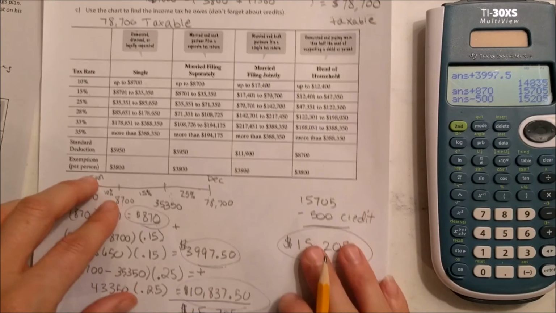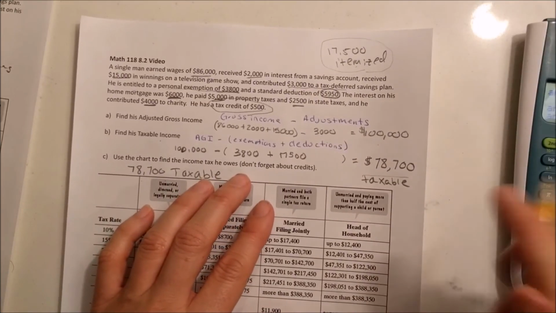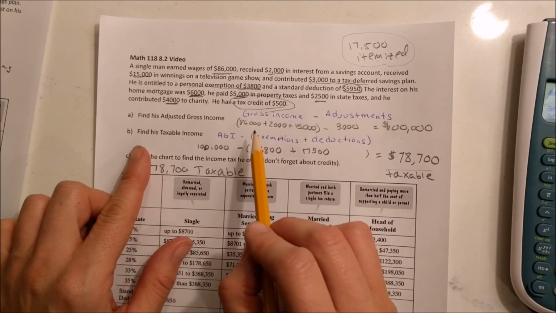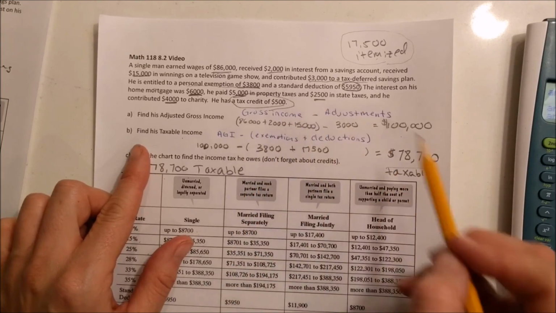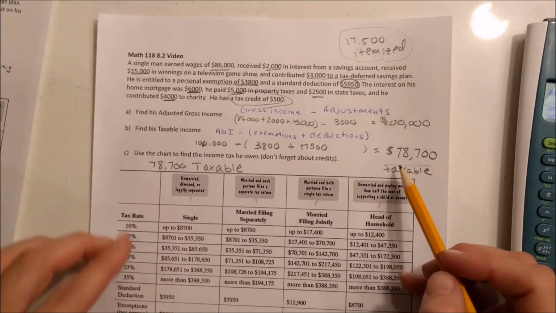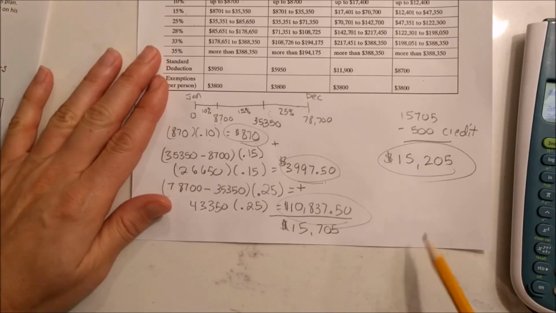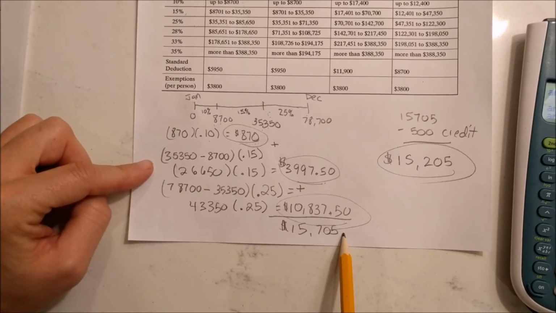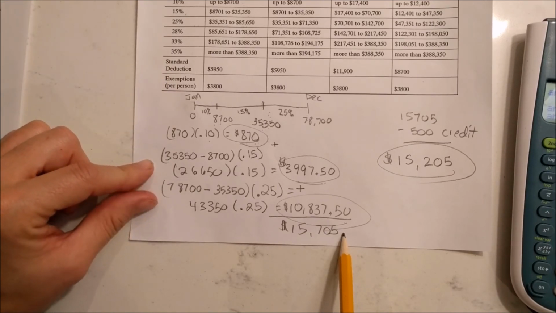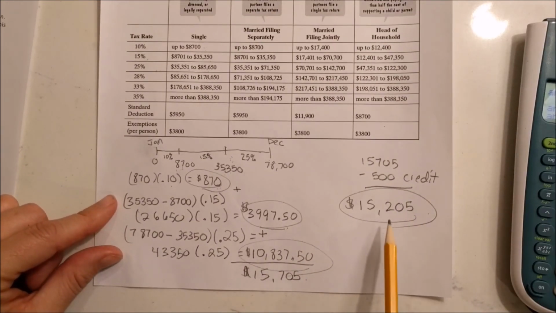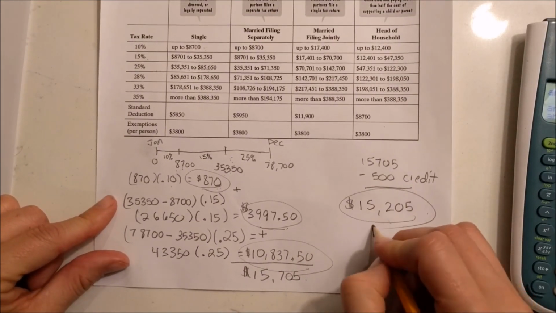This person's gross income was actually $103,000 up here. And then they were taxed on $78,700 because that was their taxable income. They ended up owing this $15,705, which is a good chunk of your money, $15,000 to income taxes. And then we subtracted off the tax credit. So this is our final answer.